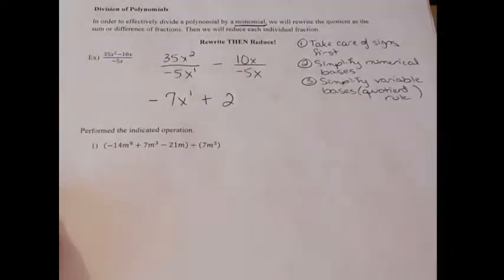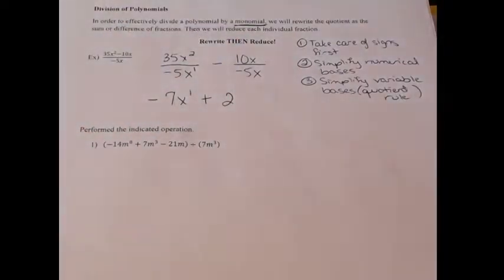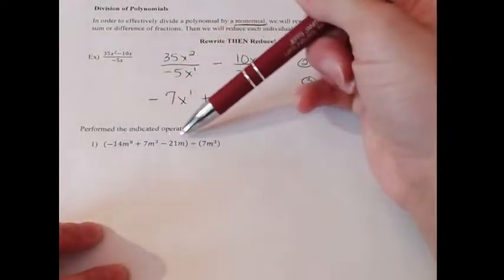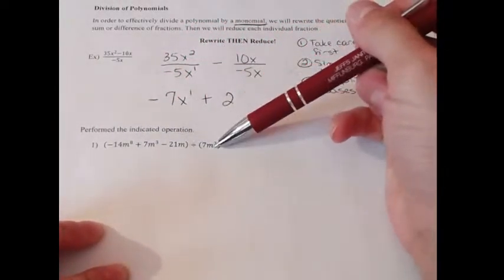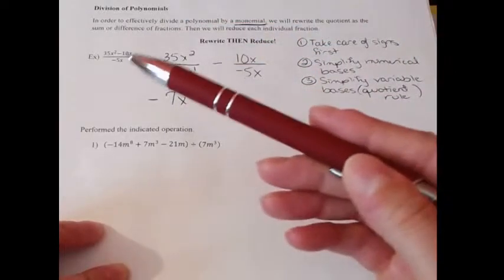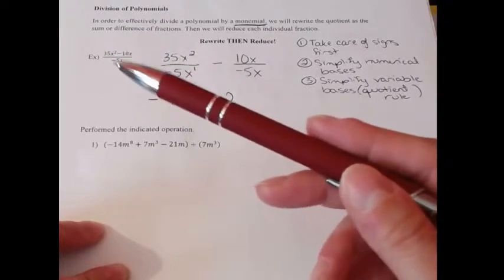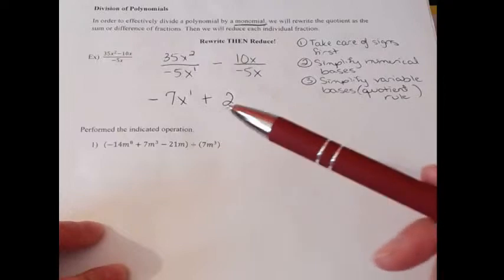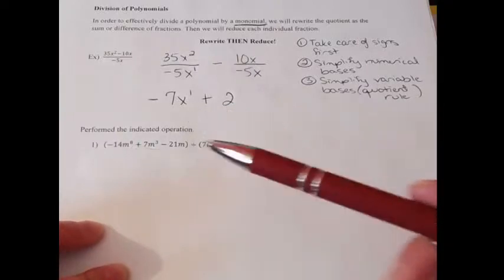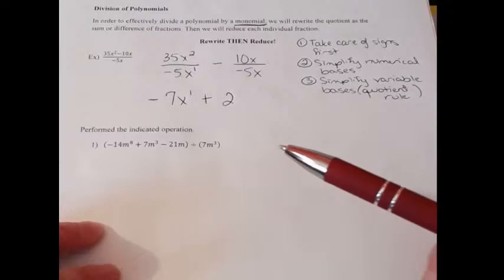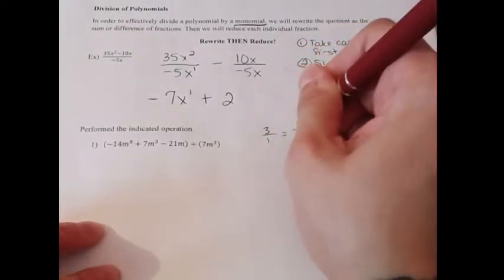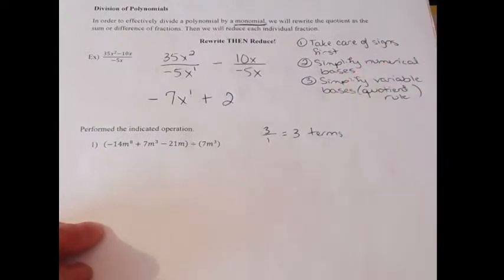Let's take a look at the next problem. It says perform the indicated operation. We are going to go through the same process. Remember, rewrite, then reduce. Rewrite, then reduce. Notice I have a trinomial divided by a monomial. Actually, let me go back to our example here. You see how I had a binomial divided by a monomial? So 2 terms divided by 1? Well, 2 divided by 1 is still 2. We have a binomial. So when we do this math, we better have a trinomial. Think of it as 3 divided by 1 is 3. So we should have 3 terms.